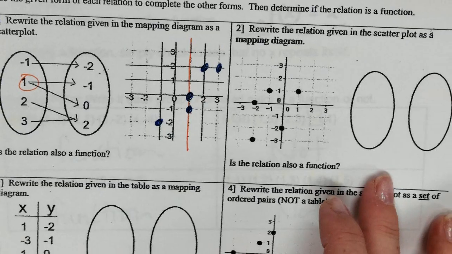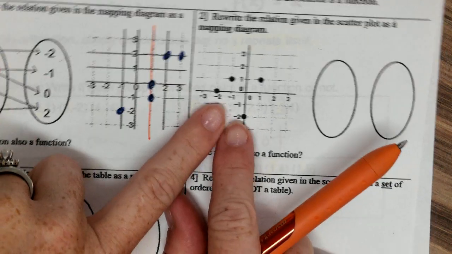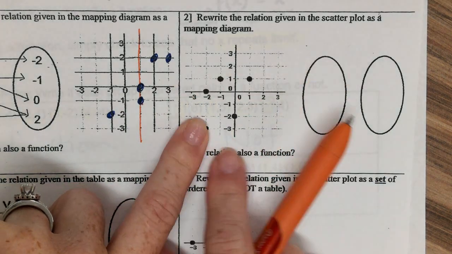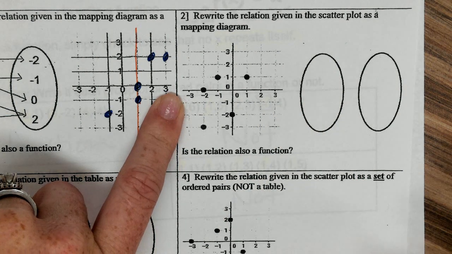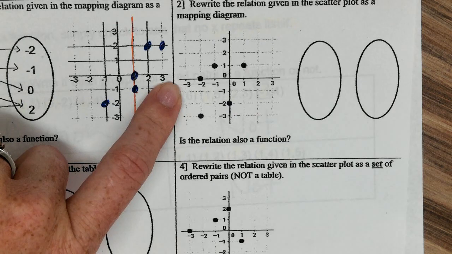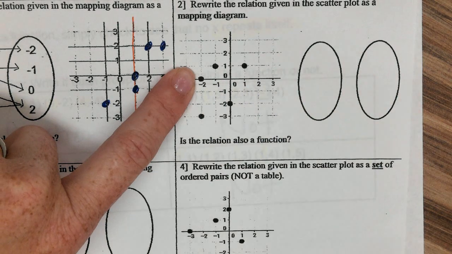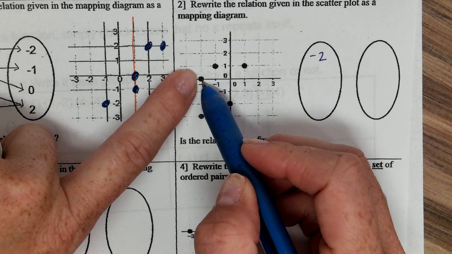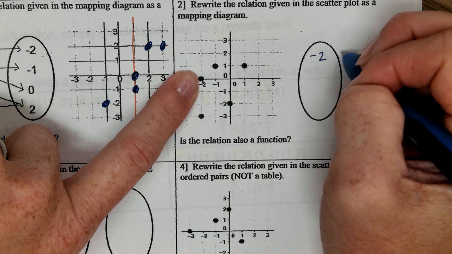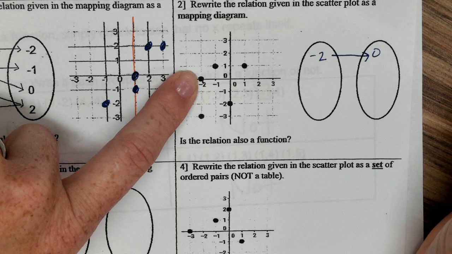All right, now it wants you to take this coordinate plane that has a graph on it, and it wants you to make a mapping diagram out of it. So I would go to the first dot, just pick a dot, it doesn't even matter. When x is negative 2, what is y? 0. So I would draw a line. Okay, I did that one.